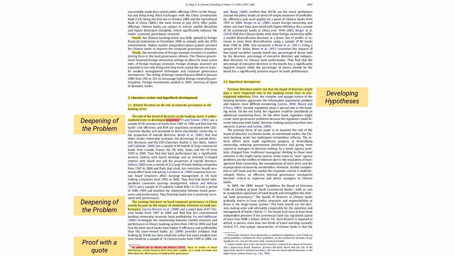This is evident from the very first sentence of this section, when they highlight the limited understanding of the role of boards in the banking sector, even in developed countries. And they reinforce this statement with a clever stylistic device that you can also use. They support their claim with the following direct quote from Adams and Merritt. Quote, "Most studies of board effectiveness exclude financial firms from their samples. As a result, we know very little about the effectiveness of banking firm governance." End quote. As you can see, this is very elegant because it shows that the relevance and justification for the study are not just subjective assessments, but are actually broadly supported by the existing literature.